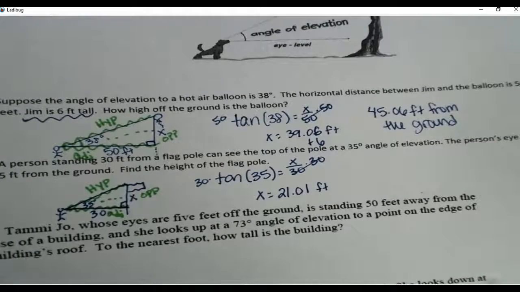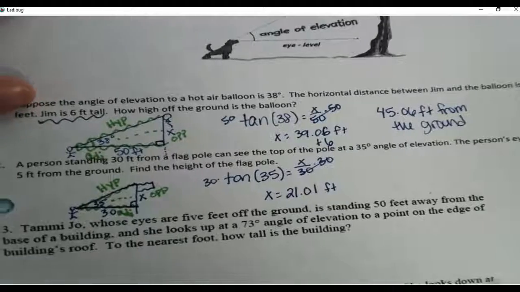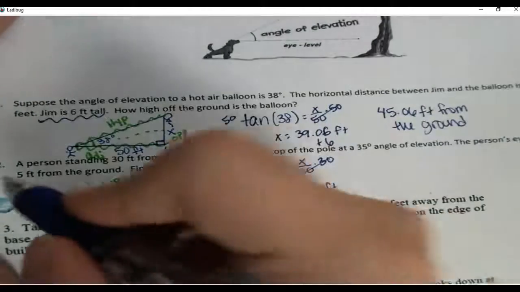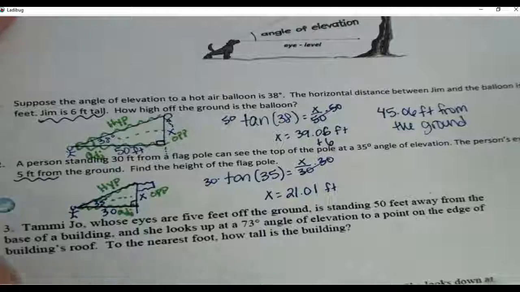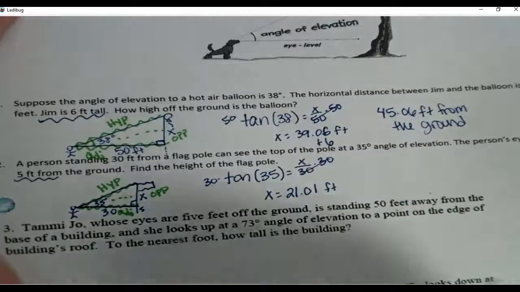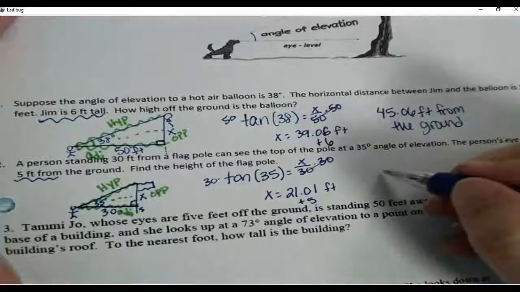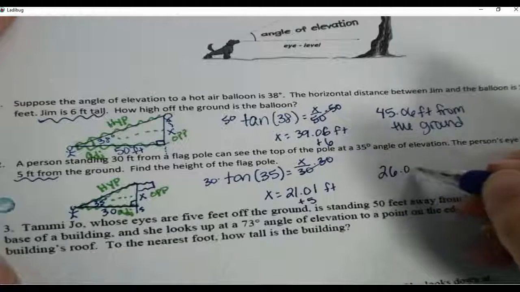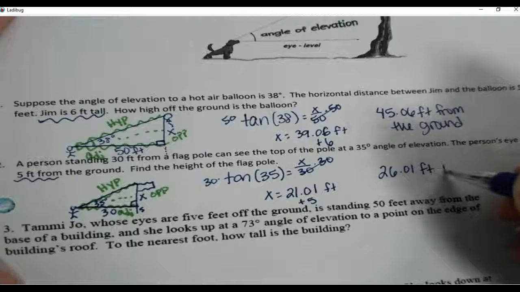So then what would be my final answer? Good, 26, because it tells us the person's eye level is 5 feet from the ground. So we have to add in this little tiny 5 down there. So 26.01 feet tall.